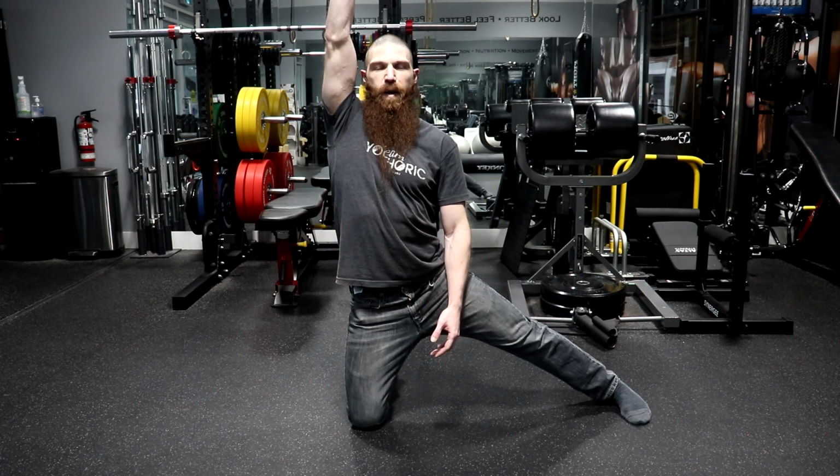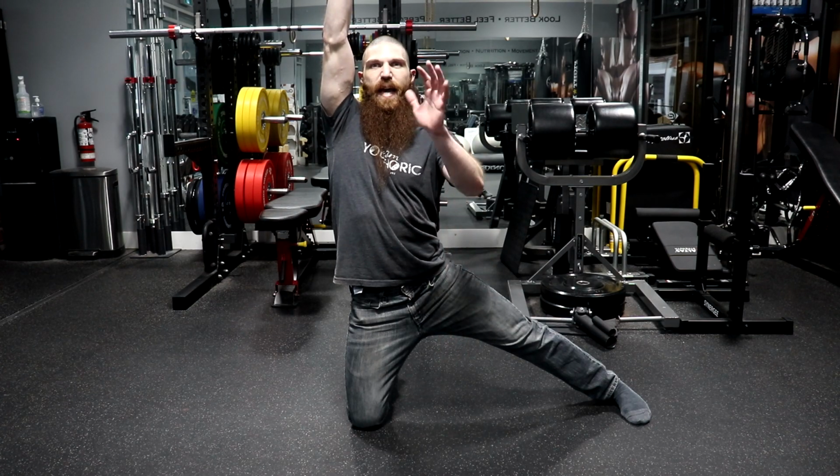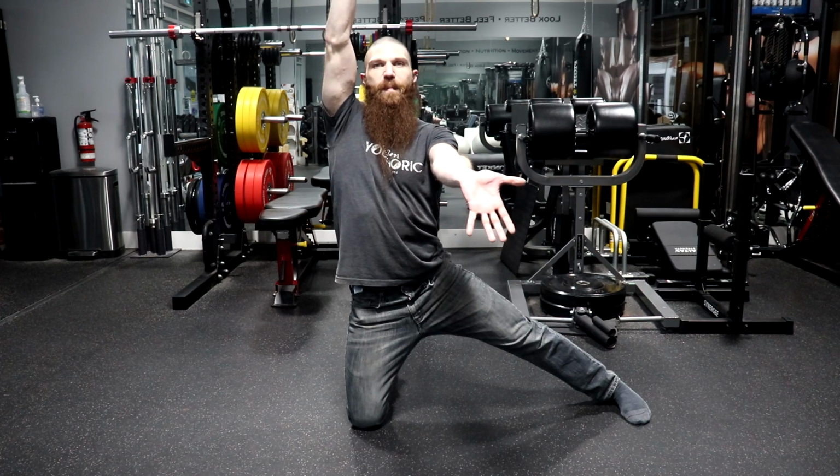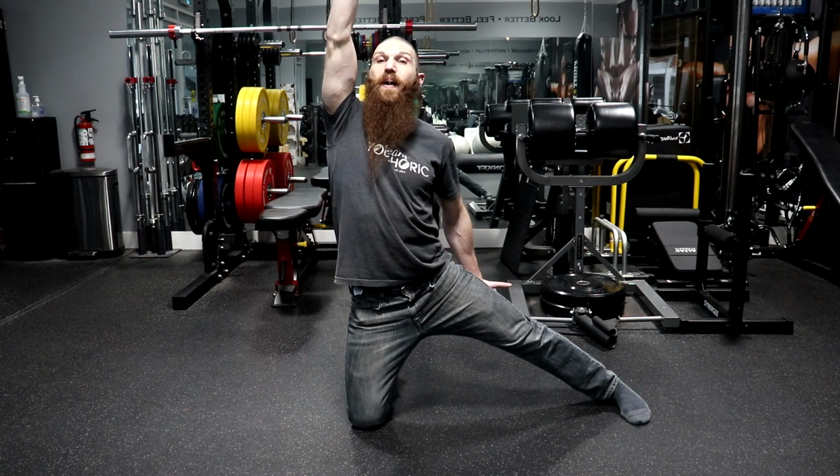With the contralateral arm, so the arm opposite to the side that we're stretching, we're going to maximum extension of elbow and wrist, maximum external rotation of shoulder, and then we're going to project our palm down toward the floor, and it's going to be posterior, so behind the leg.